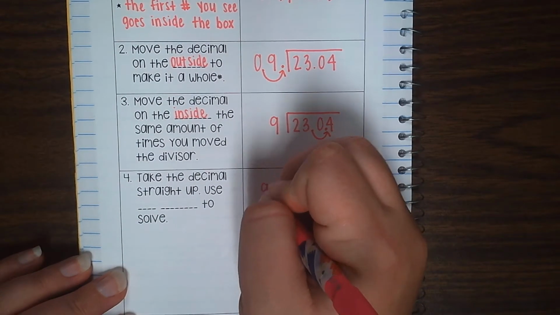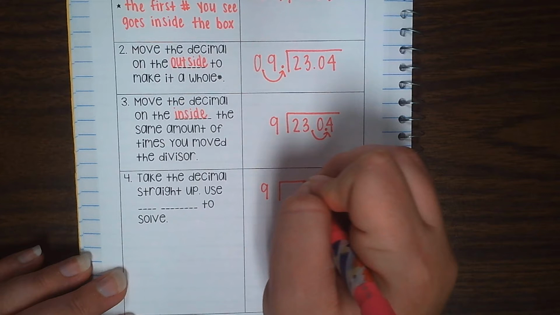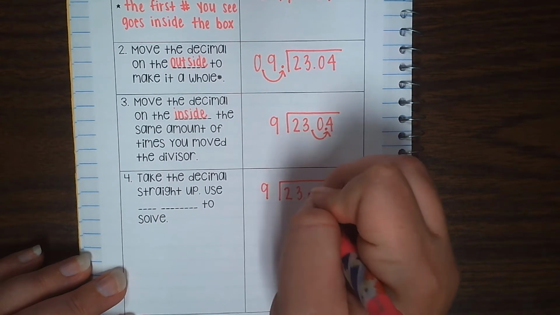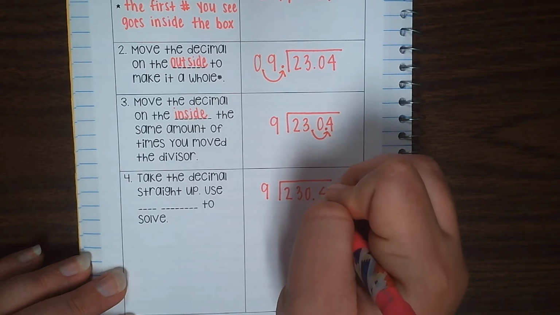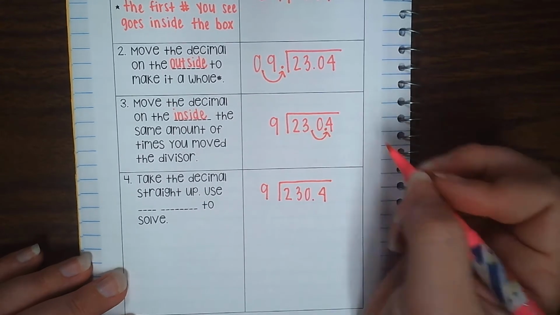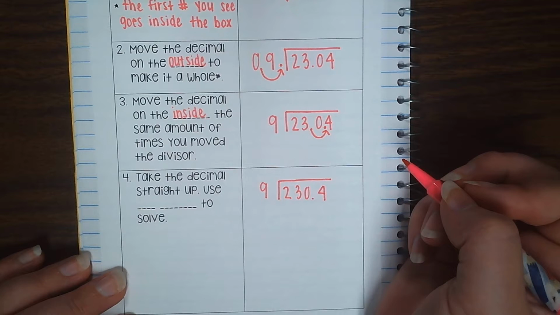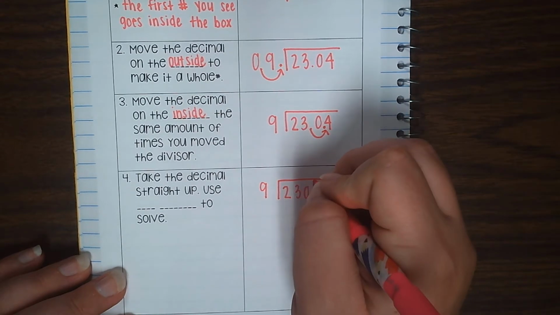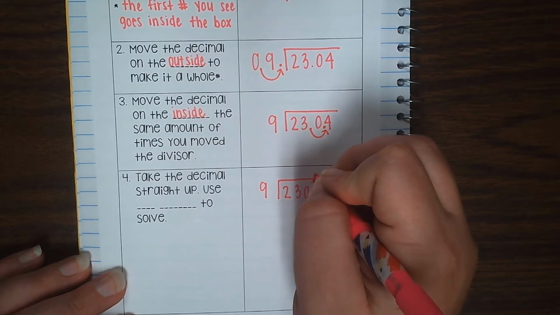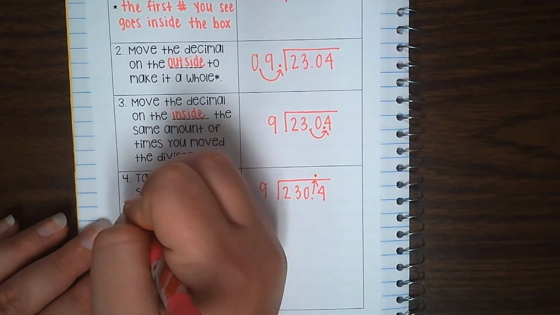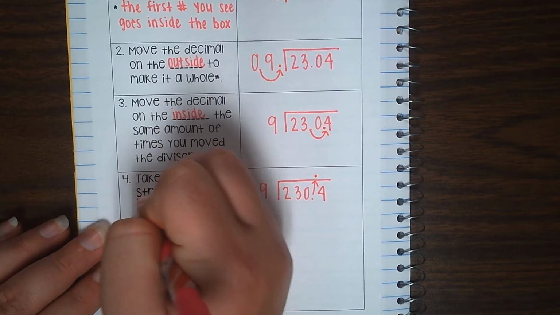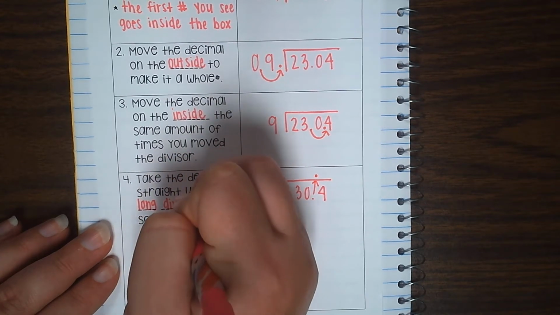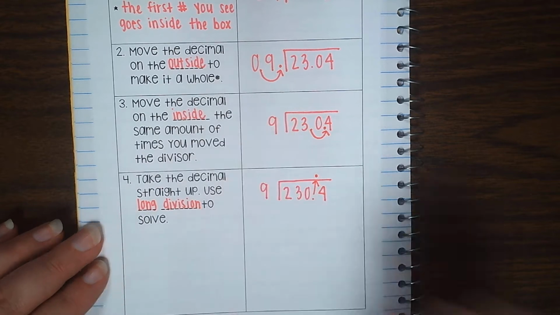So 9 goes on the outside. On the inside is 230 4/10. Take your decimal straight up to the top. Then use long division to solve.